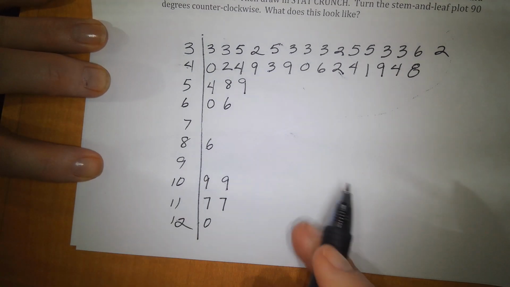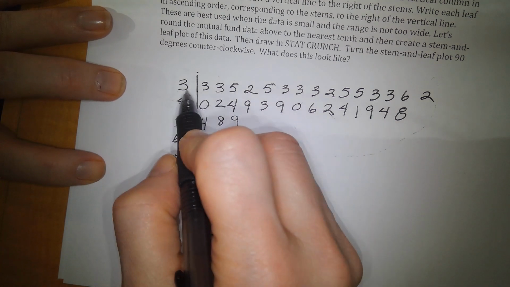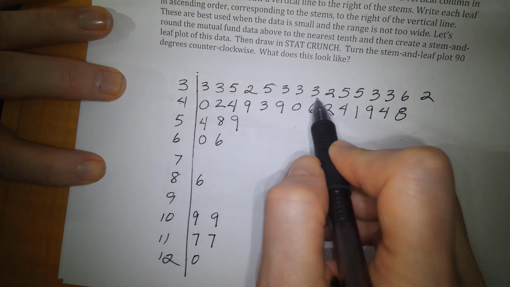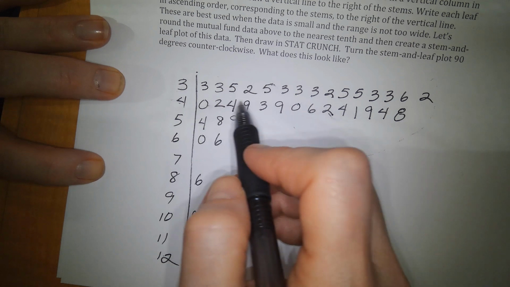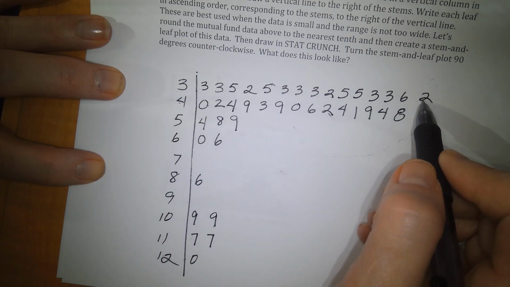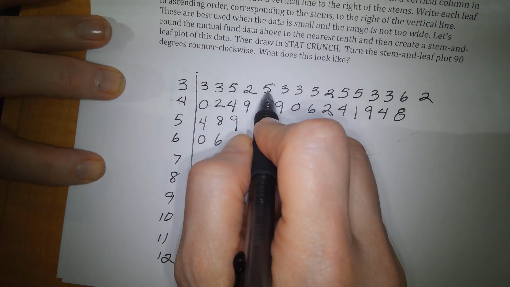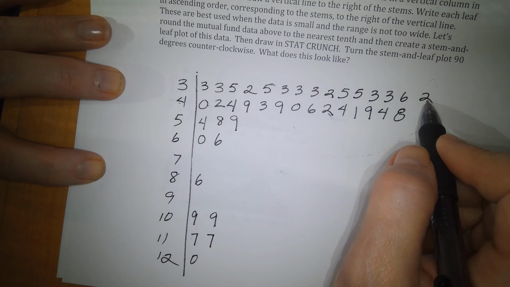Now, one last thing, stem and leaf displays also normally have the leaves written in ascending order. So really, we should rewrite this in ascending order. We should start as low as 2, and we should write this as 2, 2, 3, 3, 3, all the way up to whatever the largest number is.